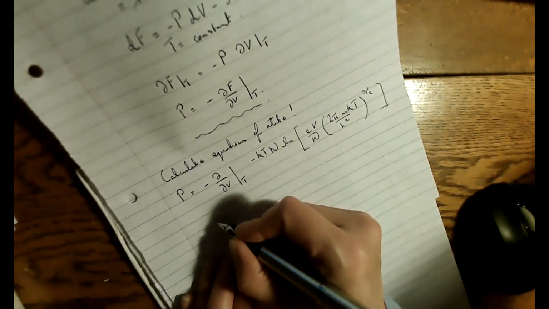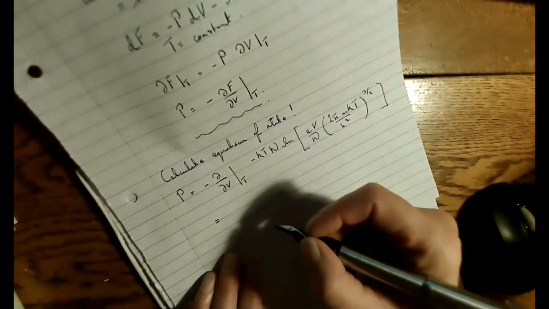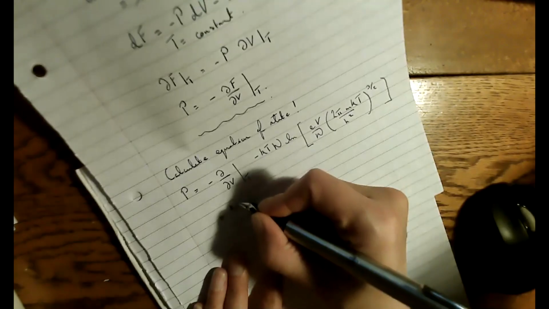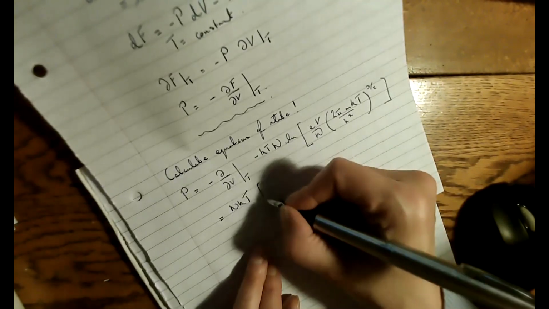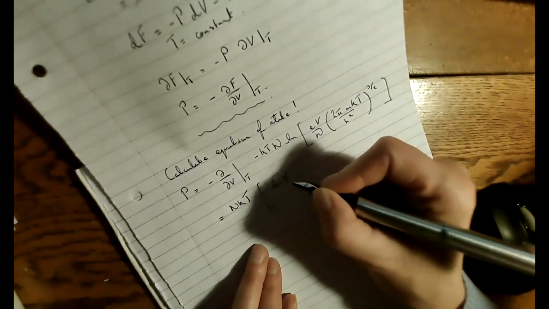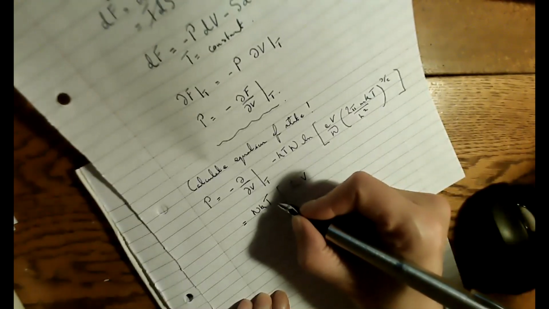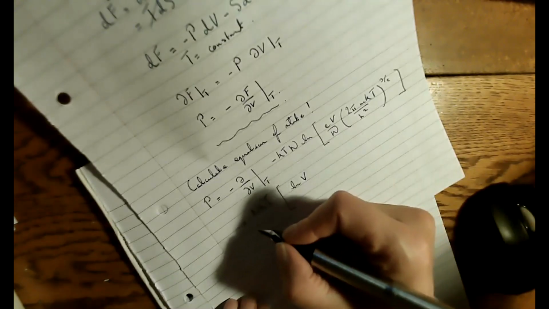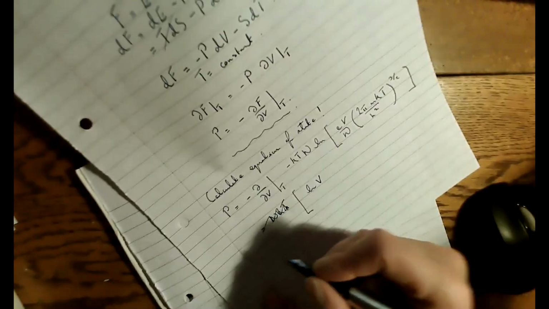So we can write this as minus, oh no, minus, so those go away, that's convenient. So NkT, so we want the log of V, because that's what we're going to be differentiating with respect to. Let me just get rid of that, because I've made a mess.